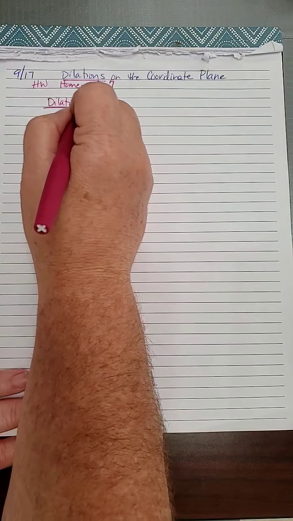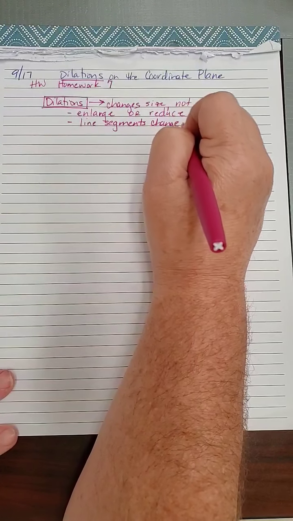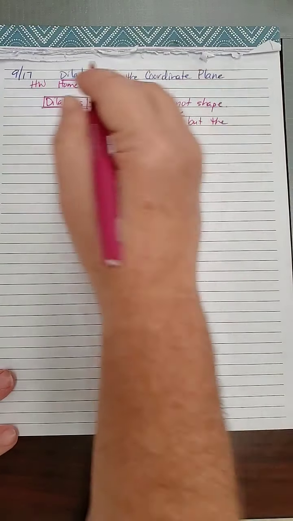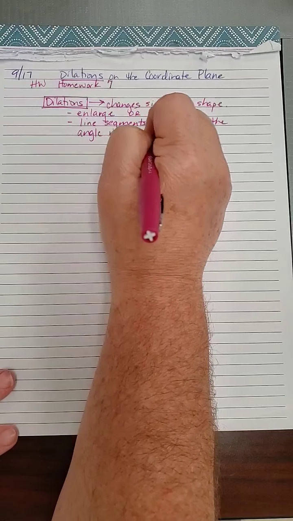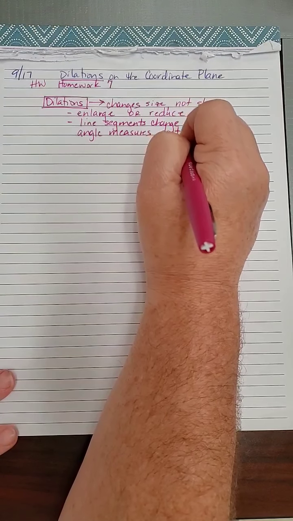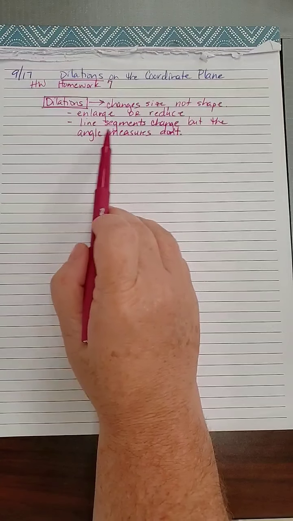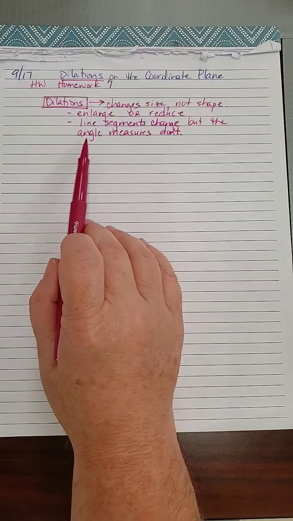I know that the line segments change, but the angle measures don't. That's how come we get larger or smaller figures with the segment changes, but the shape stays the same because the angle measures stay congruent.